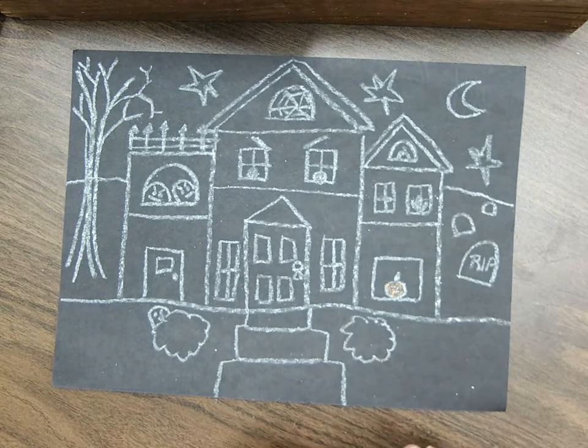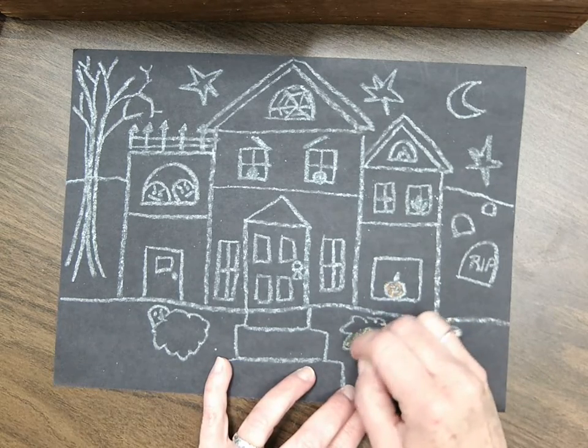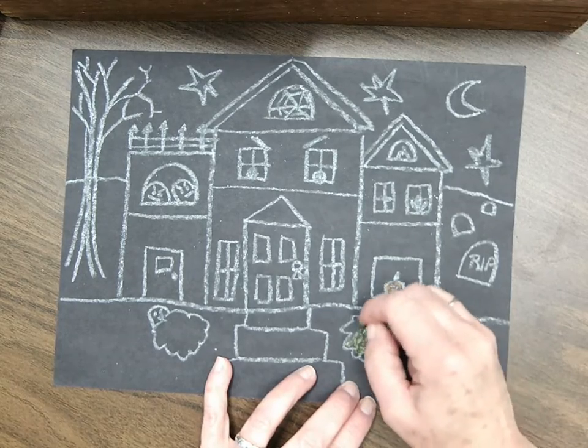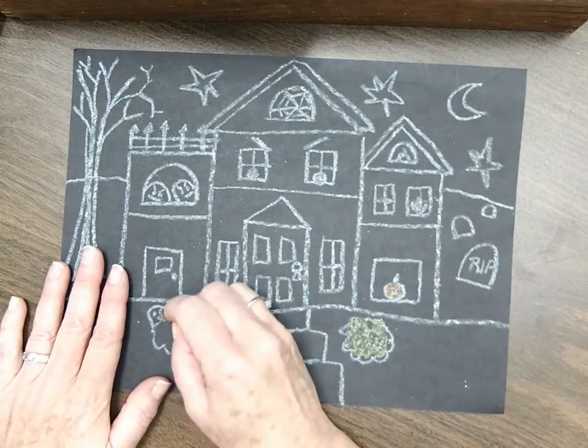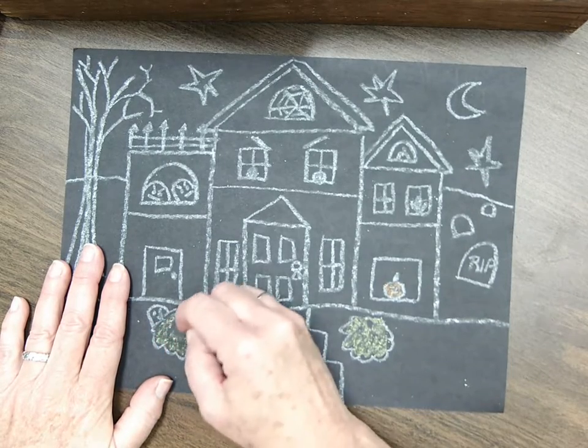If you want to choose to color it, you sure can. Let's see how my oil pastels work. Not too bad. I'm using a green. It looks kind of light. I'll leave that up to you if you want to add a little bit of color. But mostly we were just using our shapes to draw.